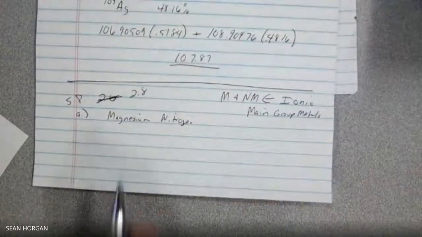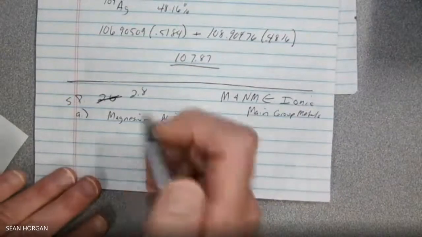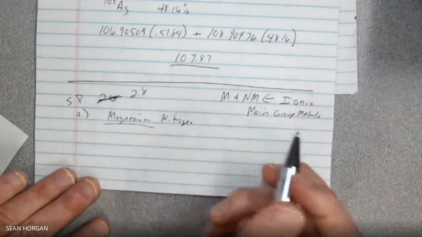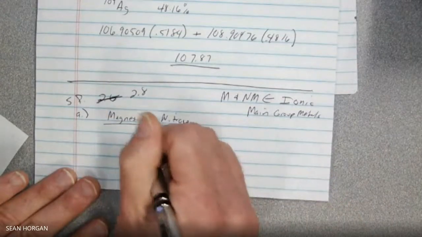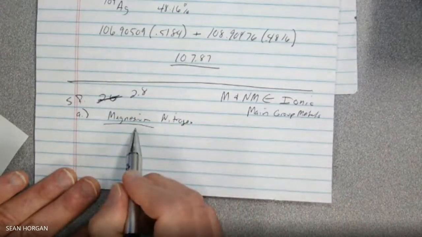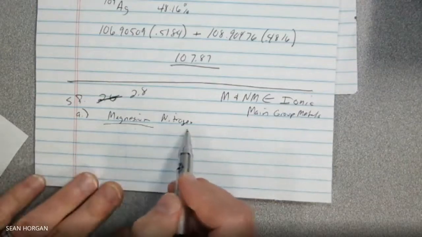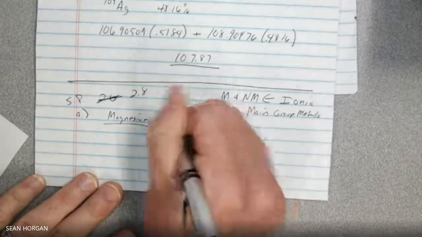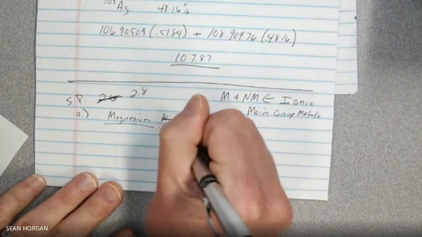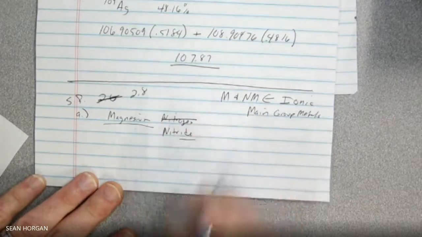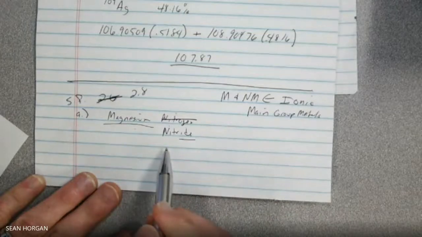All right. So let's look at magnesium and nitrogen. We're going to write it. So when you name ionic, this is an easy one. You write the first one out like it is, magnesium. It's got to be the metal first, the less electronegative one. And then nitrogen. The second one always gets a change. With a singular element, it always becomes IDE. So A would be magnesium nitride.